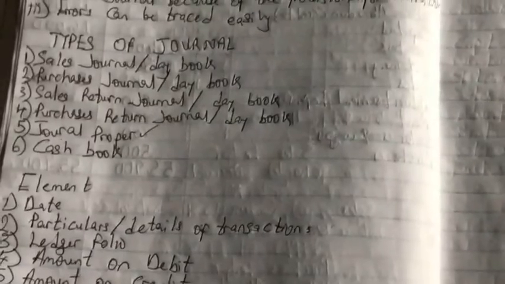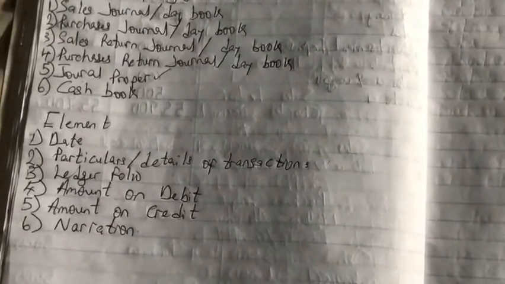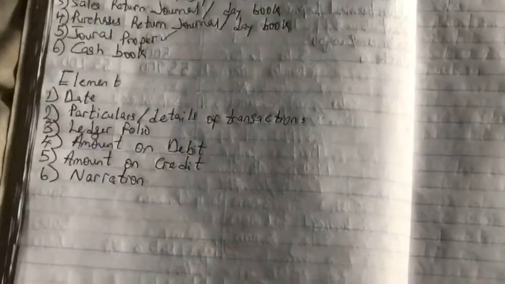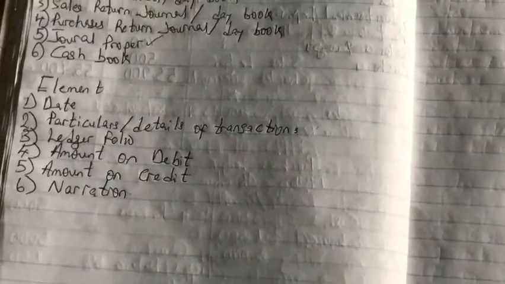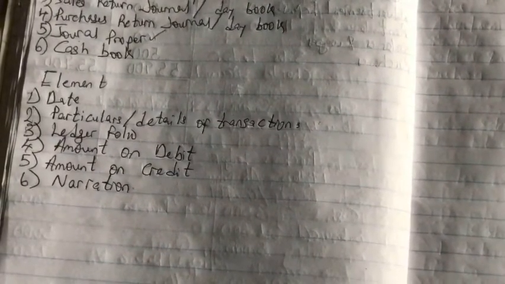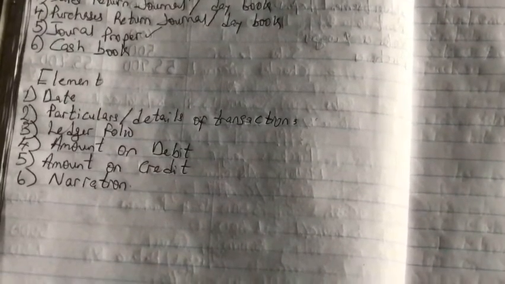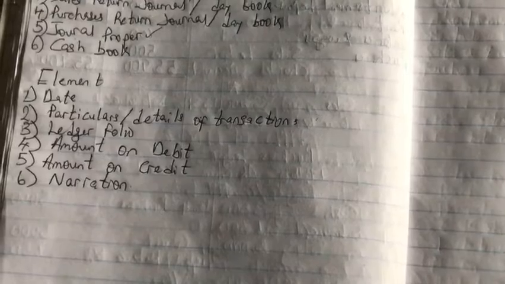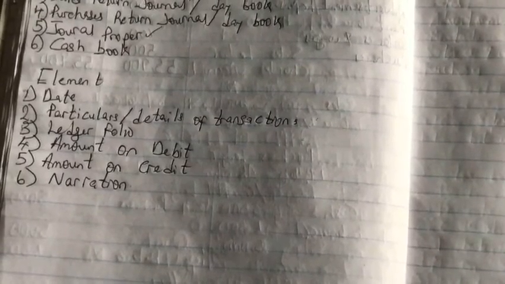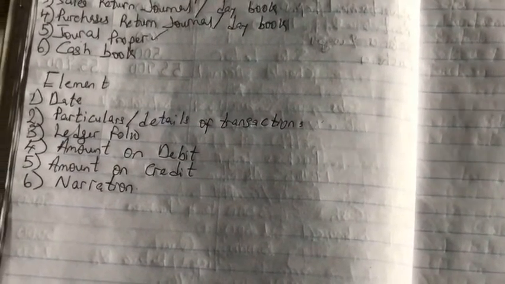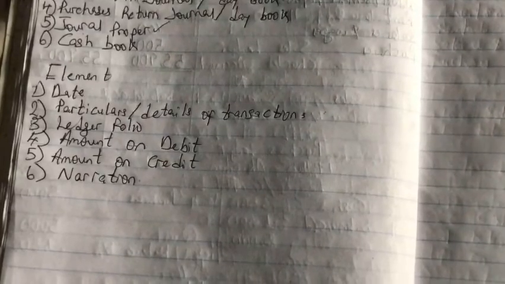But before that, the elements of a journal are the date, the particulars, the details of the transaction, ledger folio, amount of the debit, amount of the credit, and the narration. Those are the elements that are needed for you to prepare a journal.